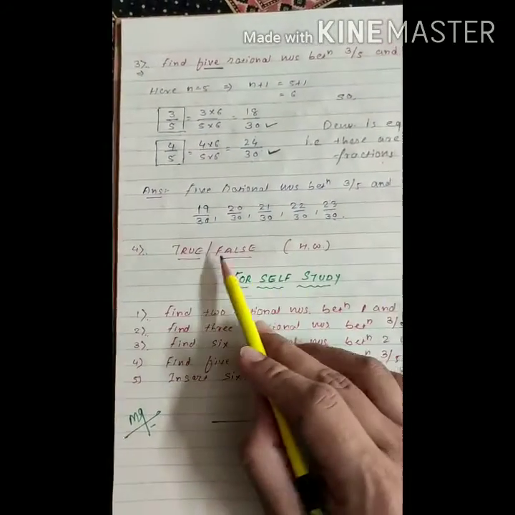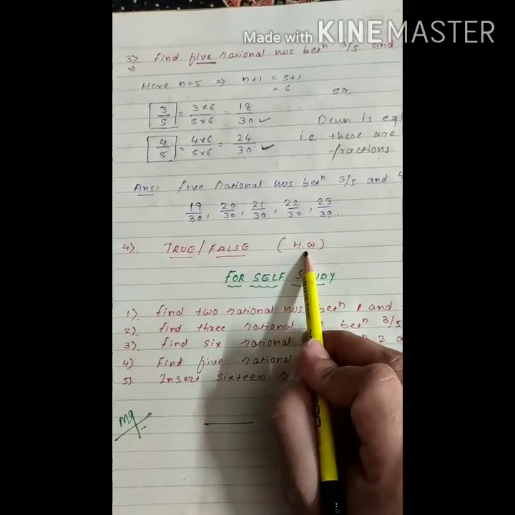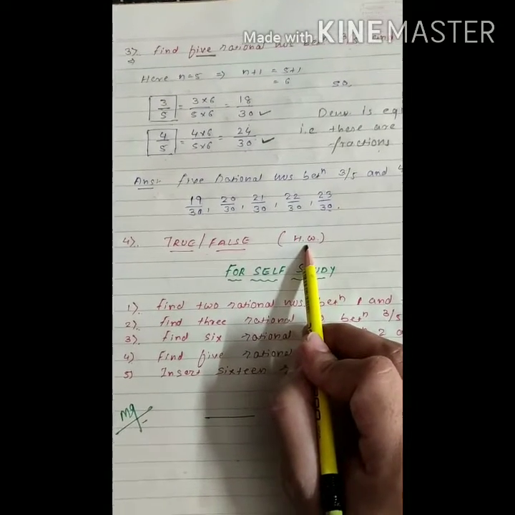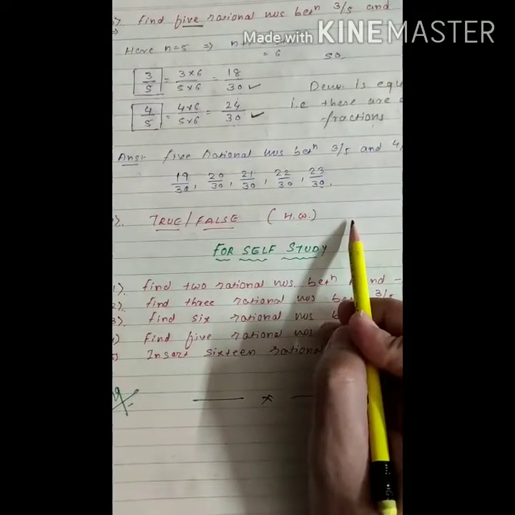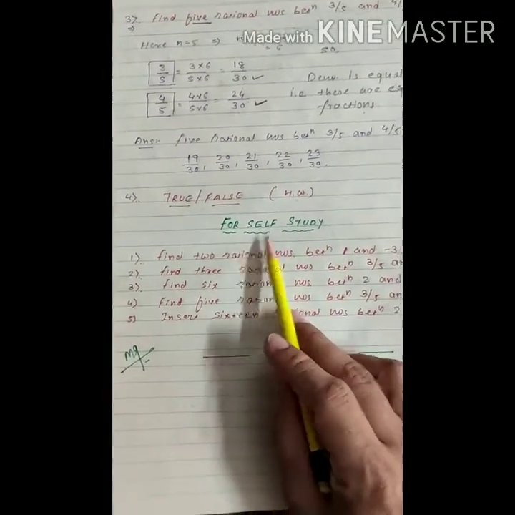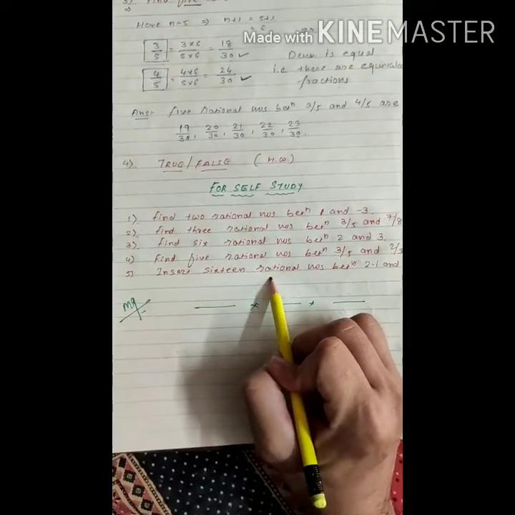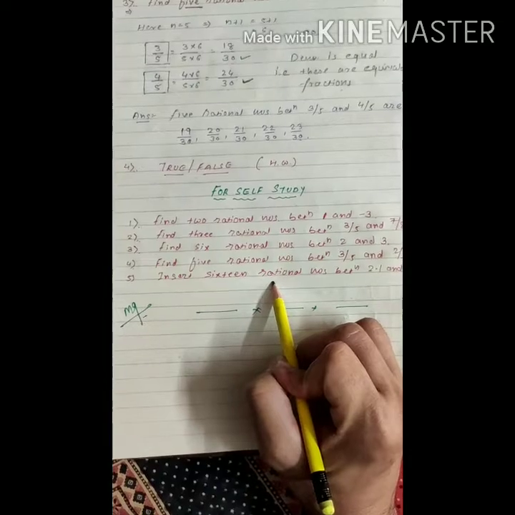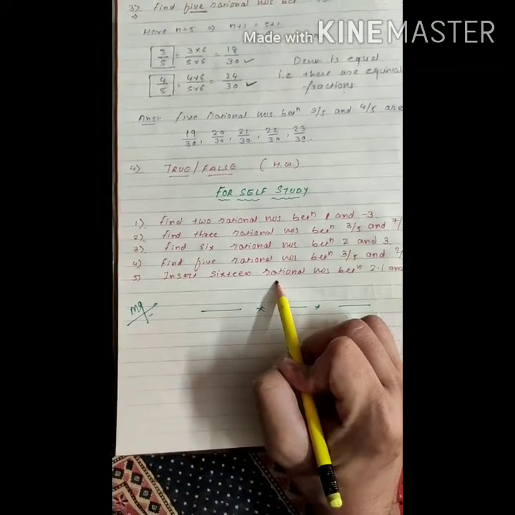Right? Now question number 4 is true false. That you have to do in your own way. You must write the questions and answers. And here for self-study, meaning today's homework, I will give you 5 sums of a similar type. So here we can complete exercise 1.1 and our introduction.